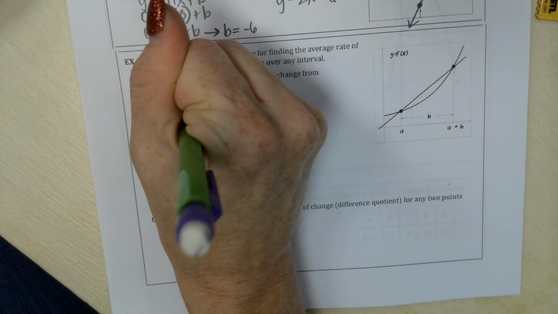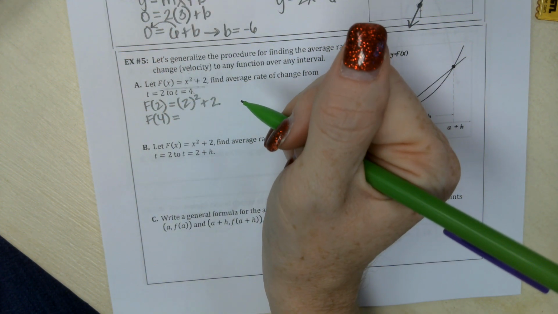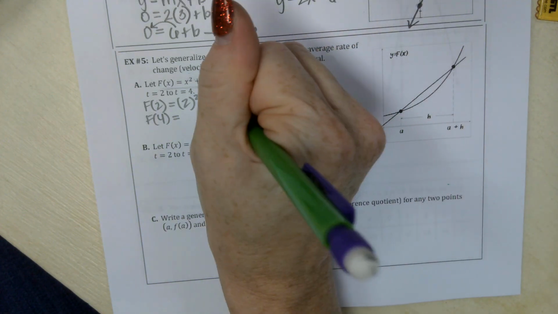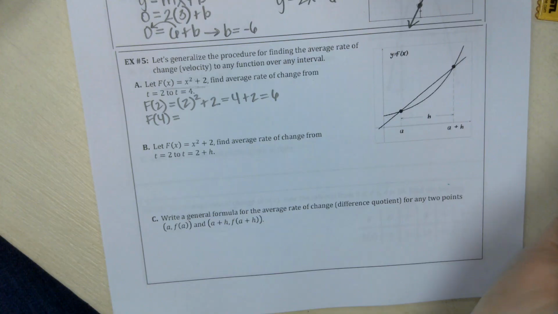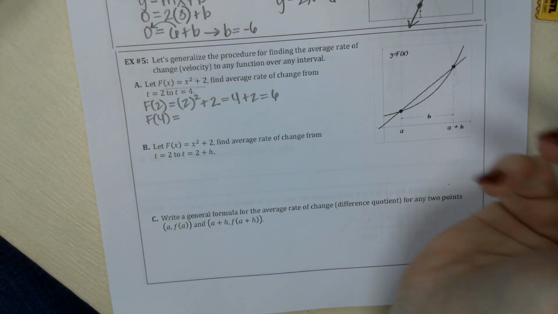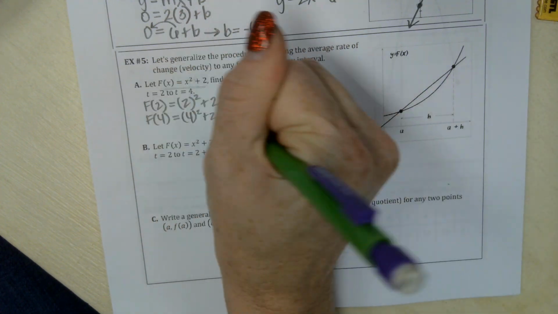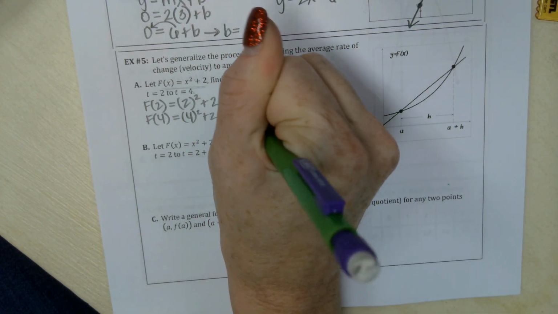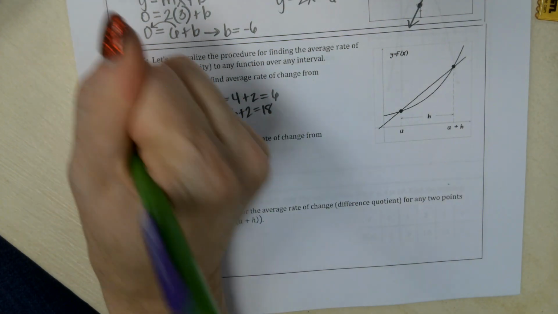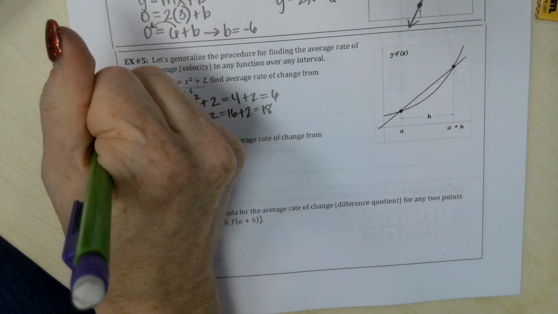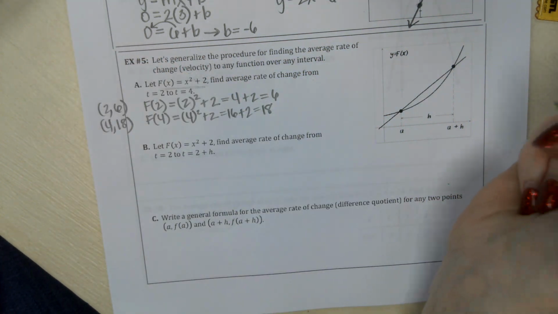Okay? Right here, I've got 2 squared plus 2. So that's going to be 4 plus 2, which is 6. And then when I plug in 4 to that function, 4 squared is 16, and 16 plus 2 is 18. So my 2 ordered pairs that I'm finding the slope between are (2, 6) and (4, 18).